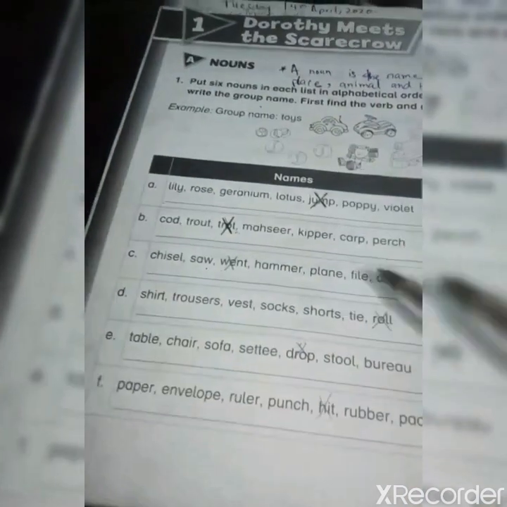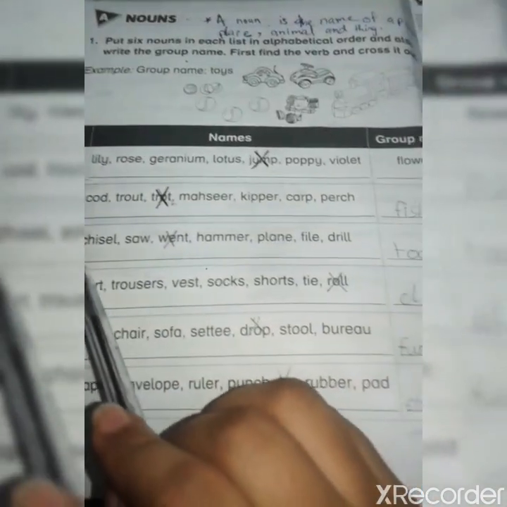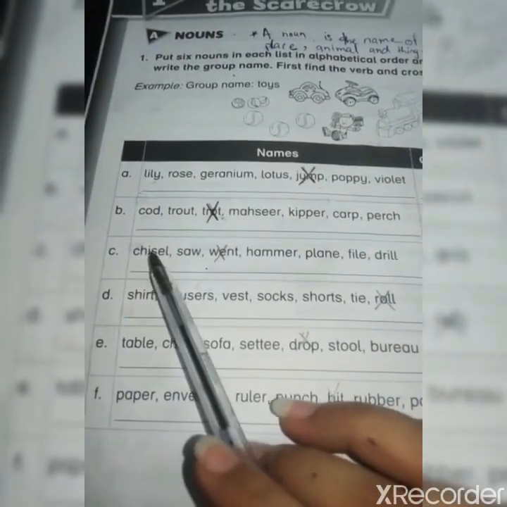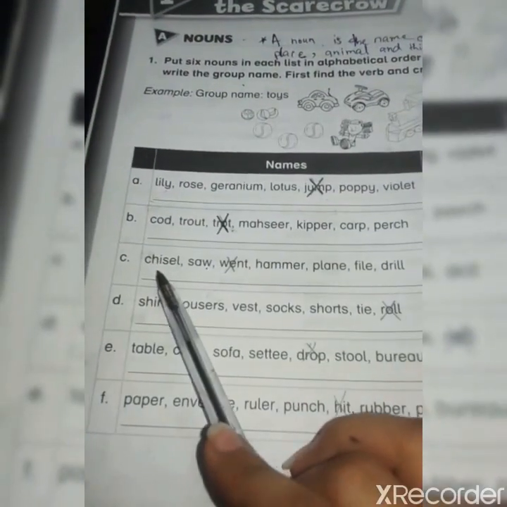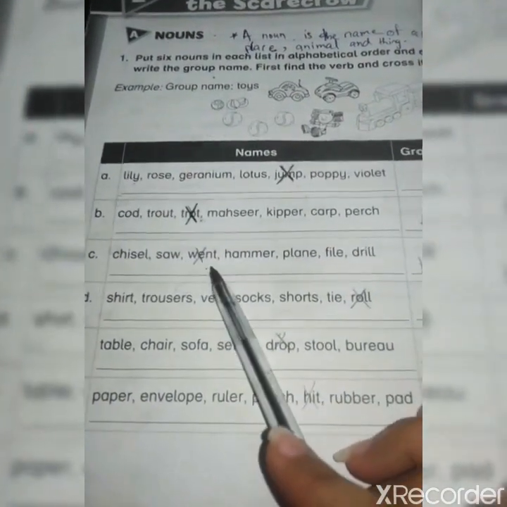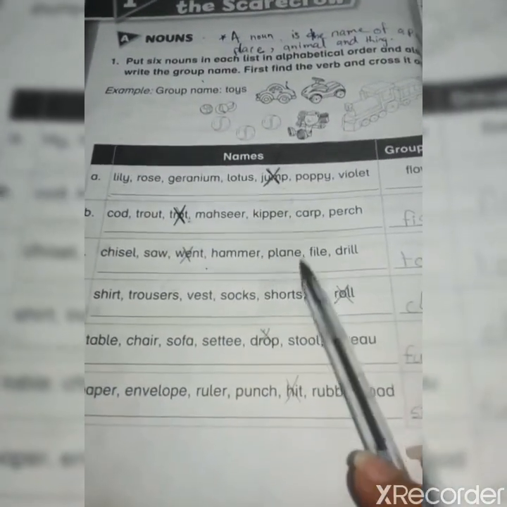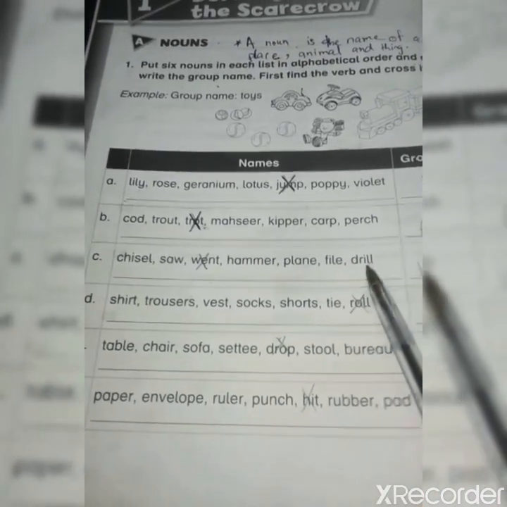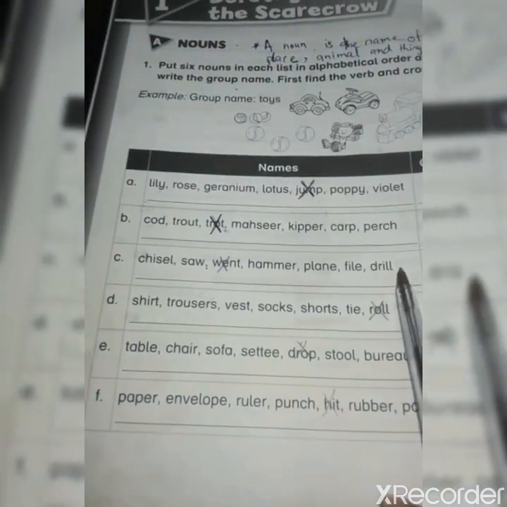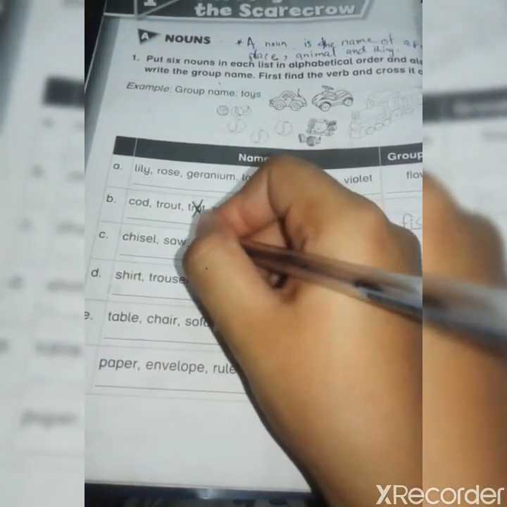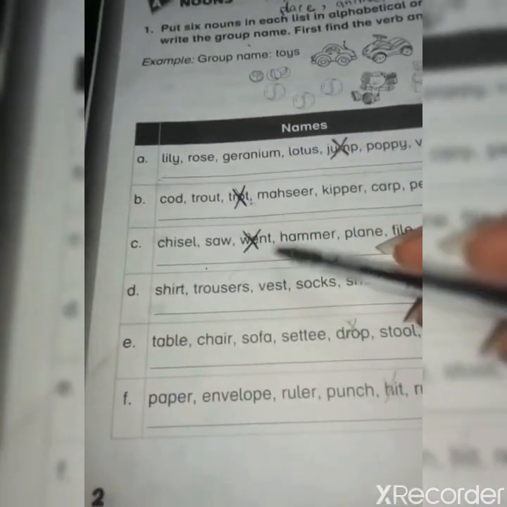It means skipping while walking. Part C, let's look at this group. Chisel, saw, went, hammer, plane, file, drill. Now, which one of these words is a verb? I think went, because it means going away somewhere. Past tense of go. So I'll cross it out.